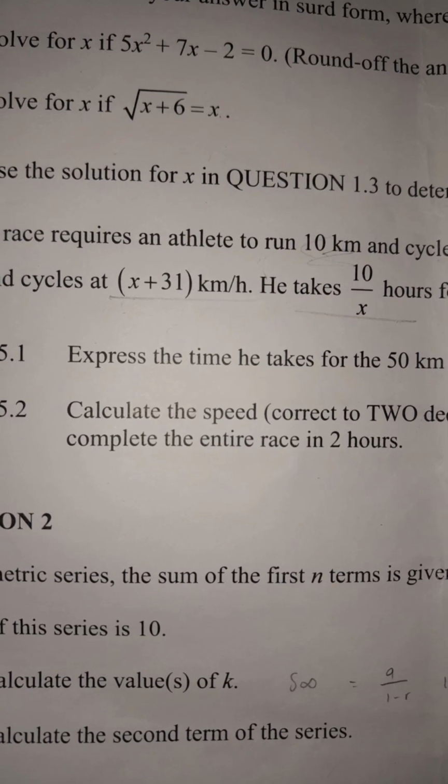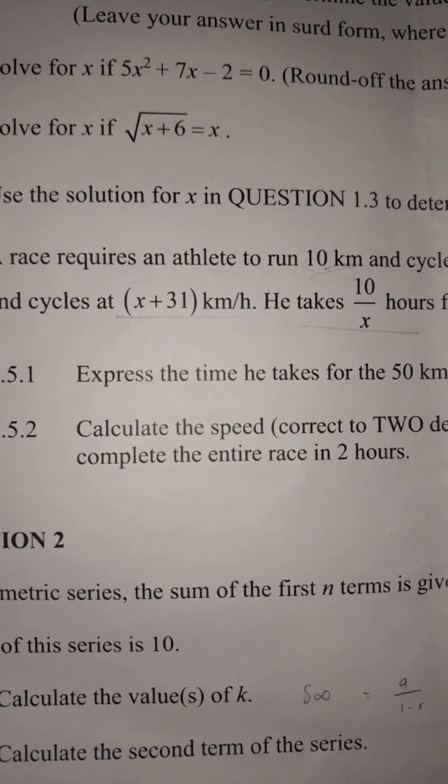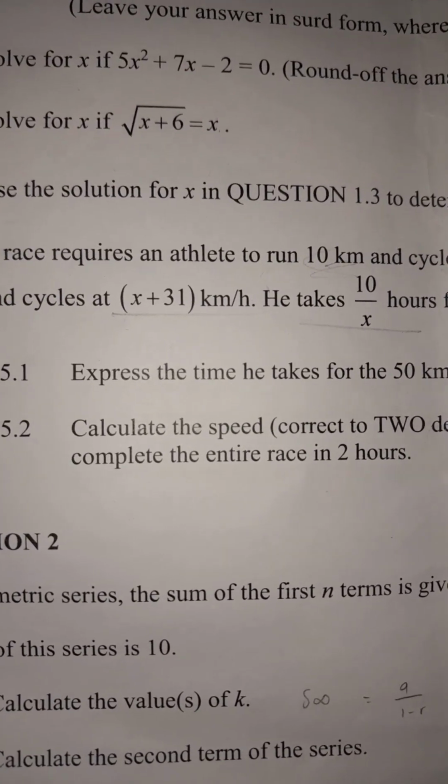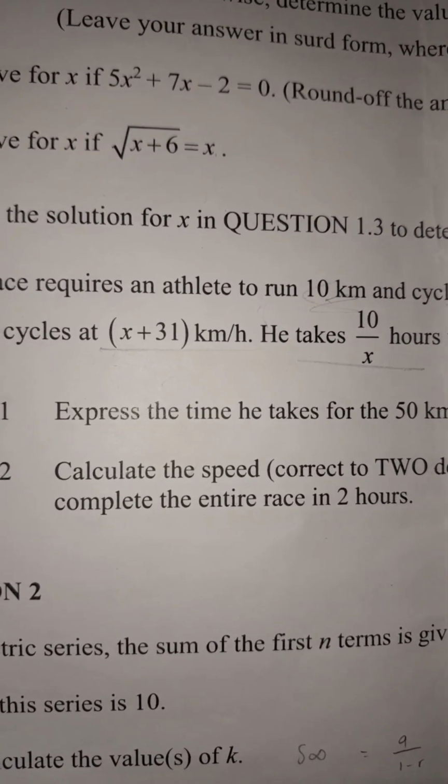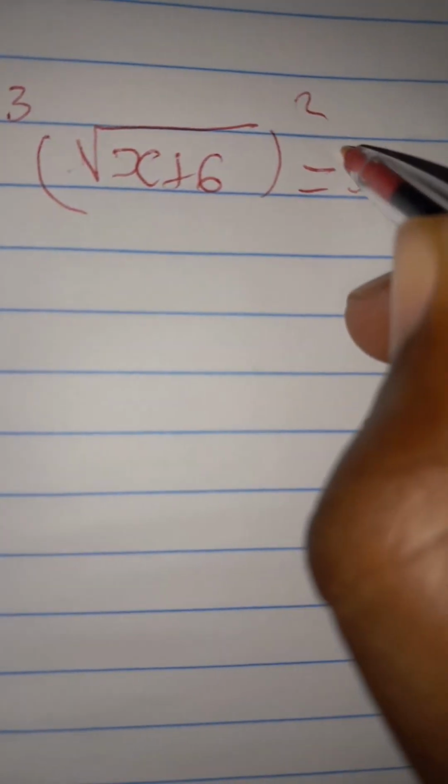So what are we going to do? We are going to square both sides. Let's put this into practice. So this will be root of x plus 6 is equal to x. You square both sides, so the root and the 2 will get rid of each other. Then you're left with x plus 6. When you square x, it's going to be x squared.